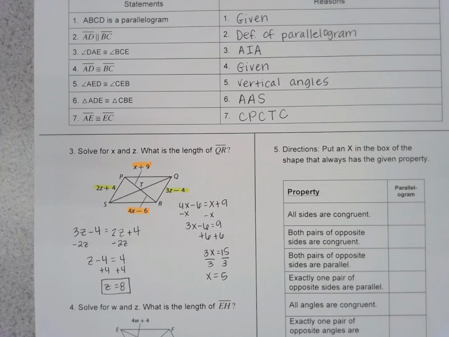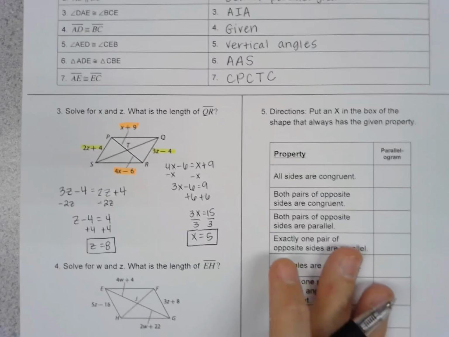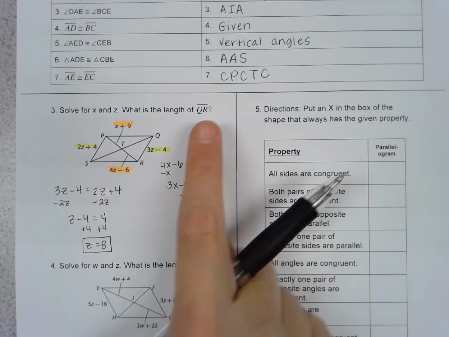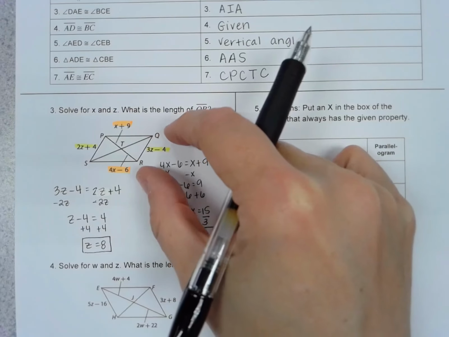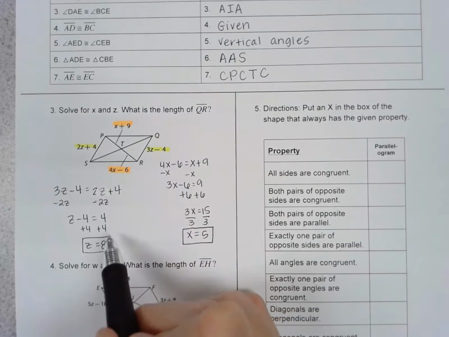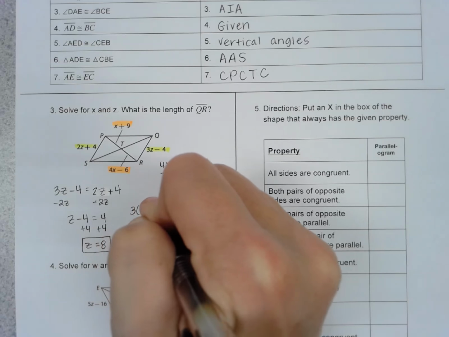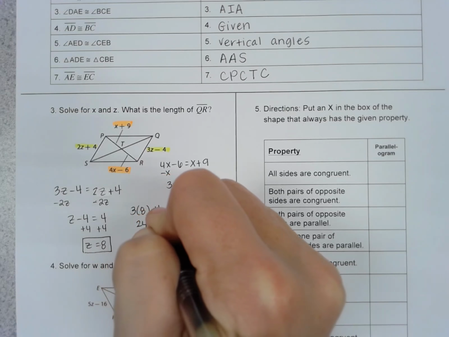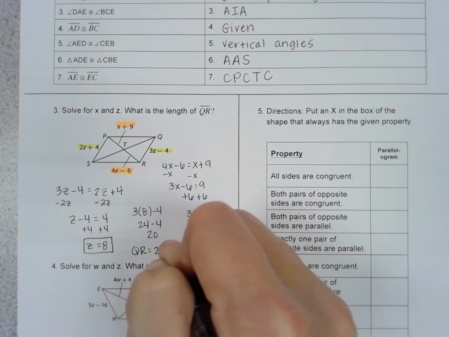So I get x equals 5. And then I didn't really leave myself room to do this, so I'll just do it in the middle, I guess. They also want me to figure out how long is it from Q to R. So Q to R is this side that's over here. So I'm going to plug in the answer that I got for z, which is 8, in right here. So I'm going to do 3 times 8 minus 4, which is 24 minus 4, which is 20. So I'm going to get the length from Q to R is equal to 20.